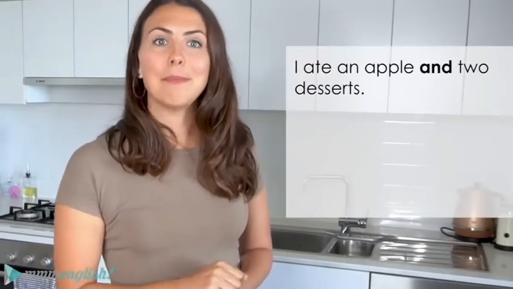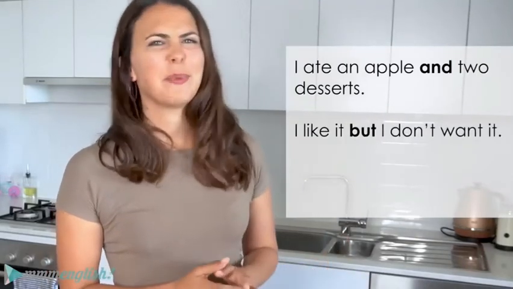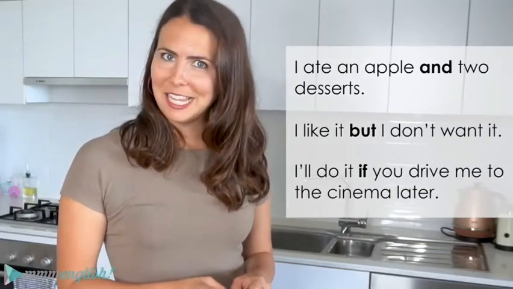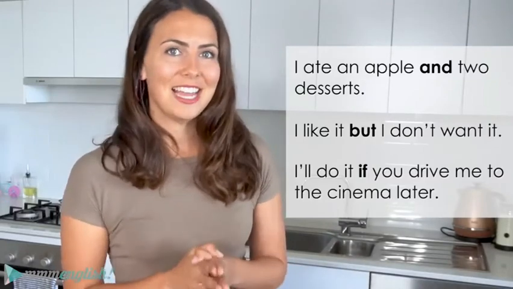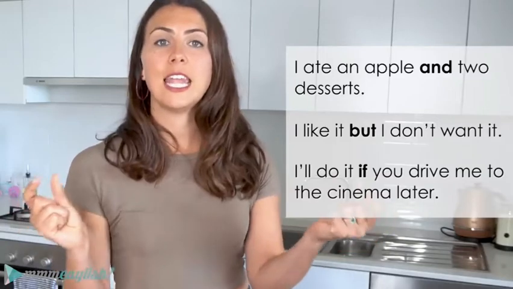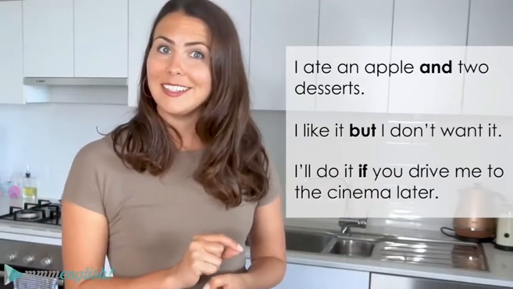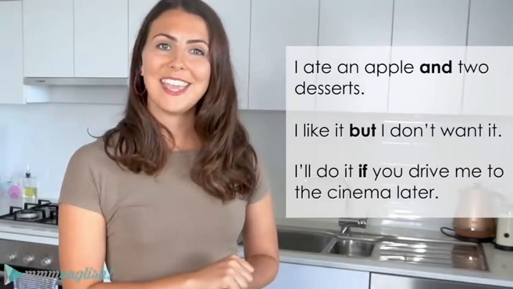I ate an apple and 2 desserts. I like it, but I don't want it. I'll do it if you drive me to the cinema later. So all of these words are really, really tiny grammatical words, but they have an important function. They're connecting 2 ideas together. And conditional sentences all use if to join 2 ideas together.